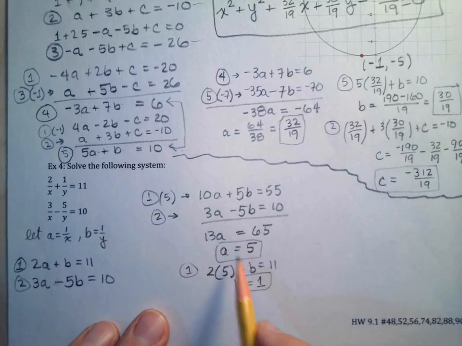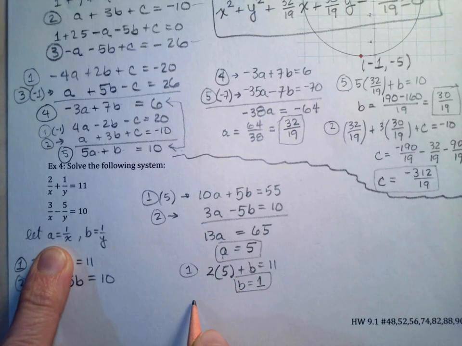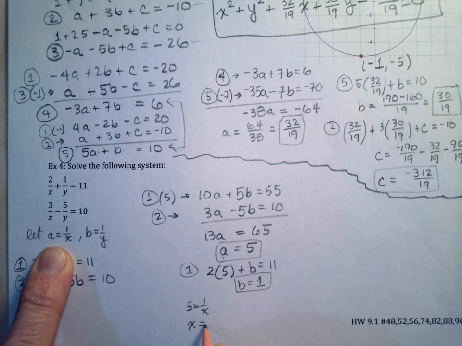All right, so then if a is equal to 5, that means 5 equals 1 over x. I think you can see x will be equal to 1/5. And y, 1 is equal to 1 over y. Well, that one's easy. Y equals 1.